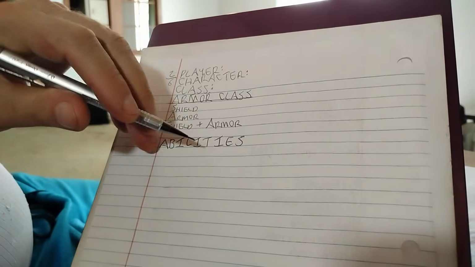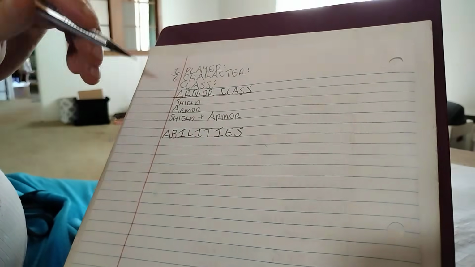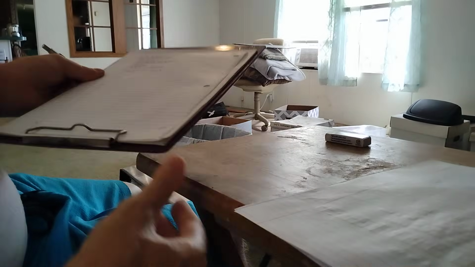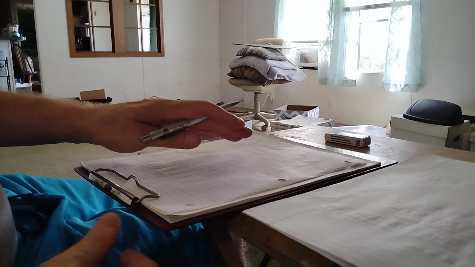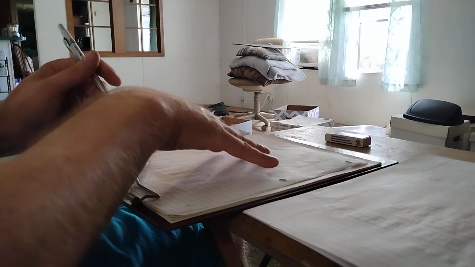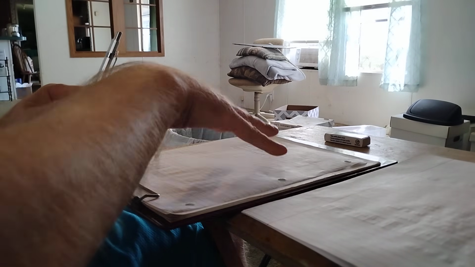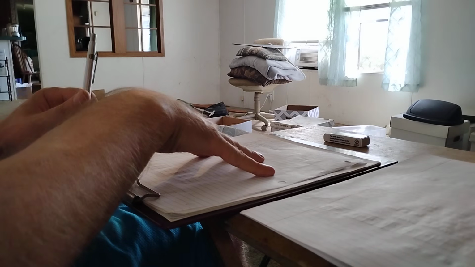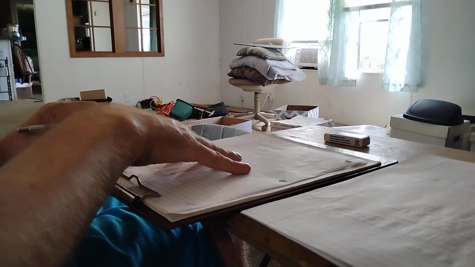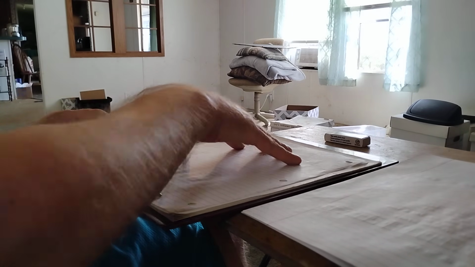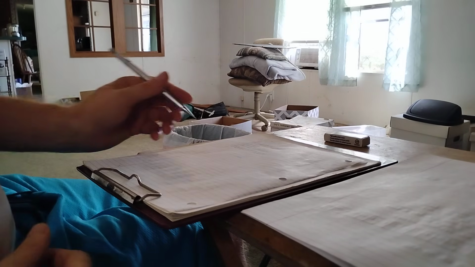Now, these abilities are due to race, and class is also race. So dwarves have abilities. A dwarf is a class. Elf is a class. Halflings is a class. Fighters is a class. So all this would be under here. Race.